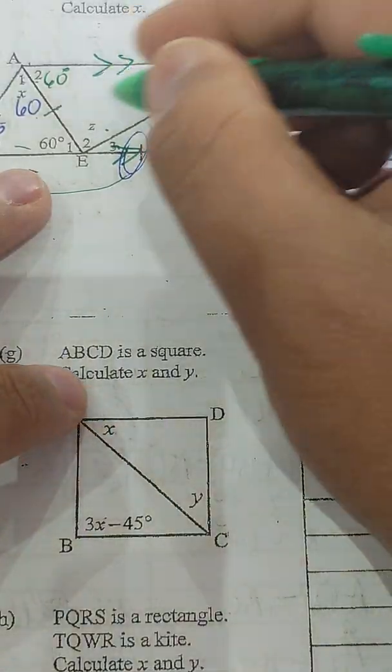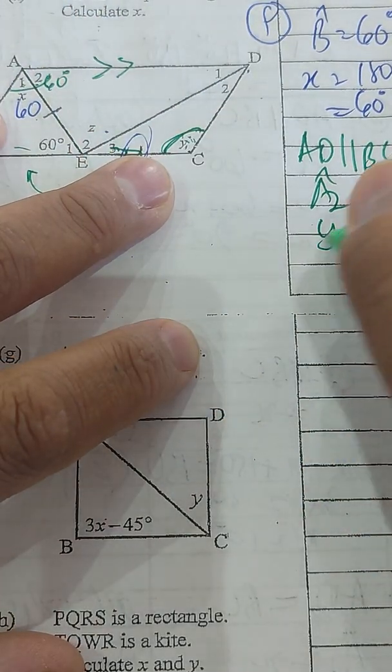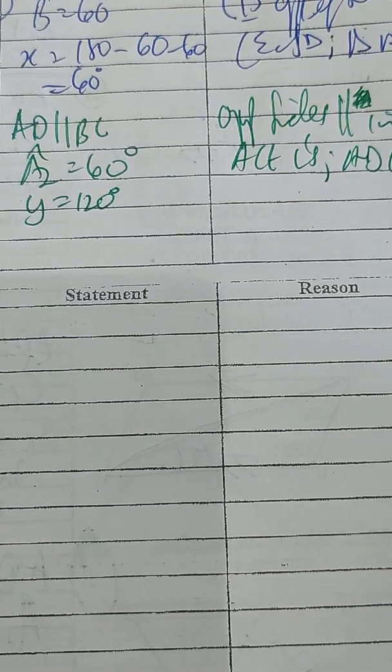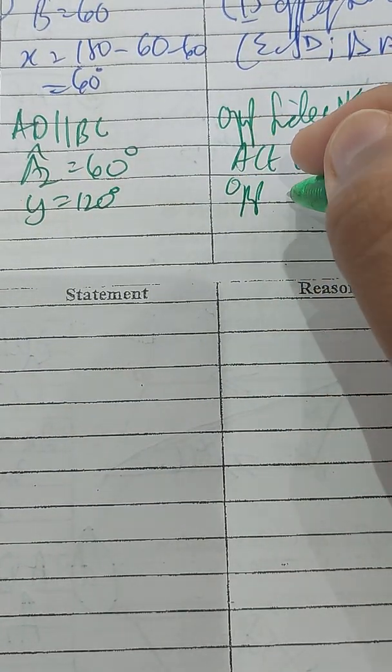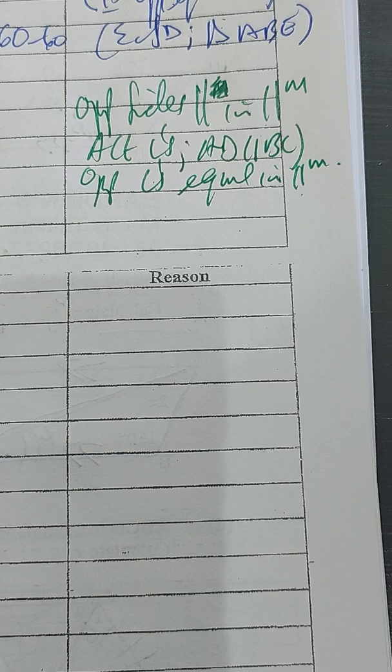Okay? So now y, this angle is equal to this whole angle here. So y is equal to 120, or 60 plus 60. So 120. Why? Because opposite angles are equal in a parallelogram.